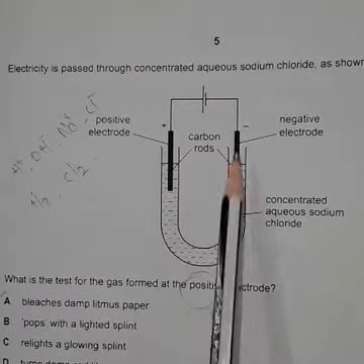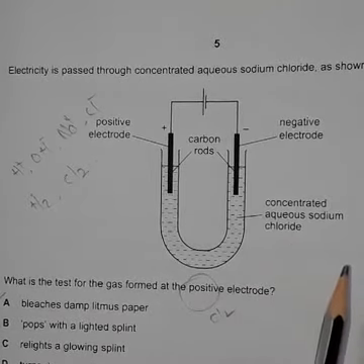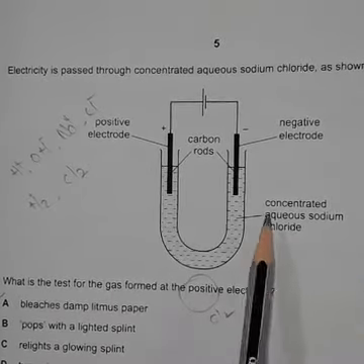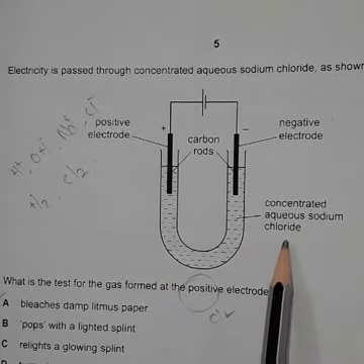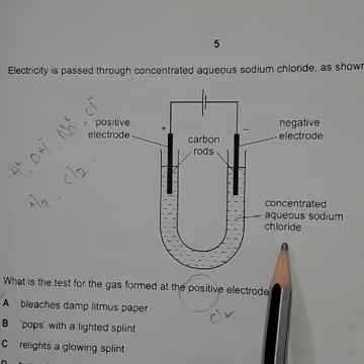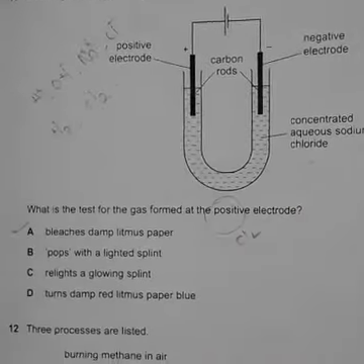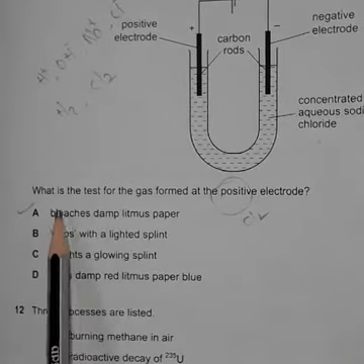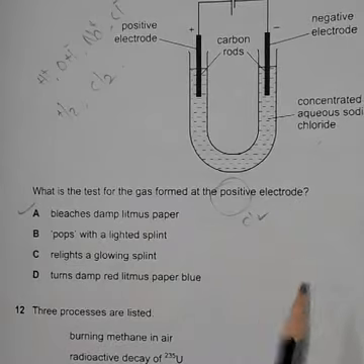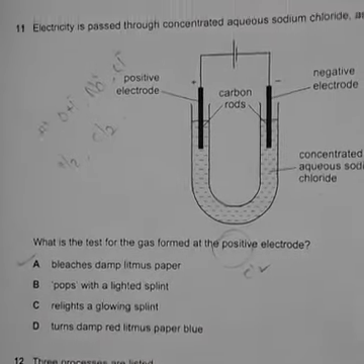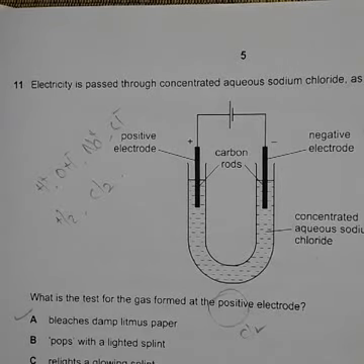Question number 11, same year. One apparatus arrangement is given. This type of apparatus arrangement we have seen before. This is concentrated aqueous sodium chloride. The question is asking, what is the test for the gas formed at the positive electrode? Positive electrode means anode.